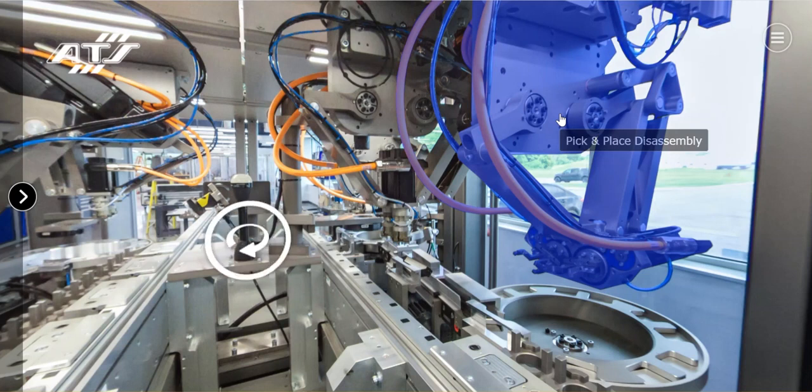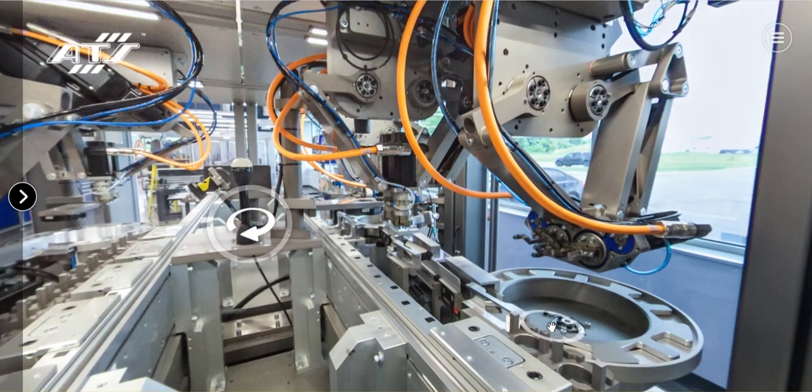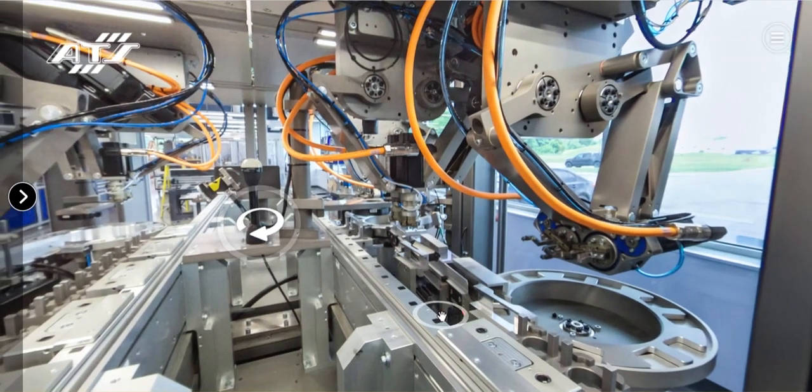So it led to the development of this Symphony robot, which is designed essentially for moving parts from the output of a die to a pallet.